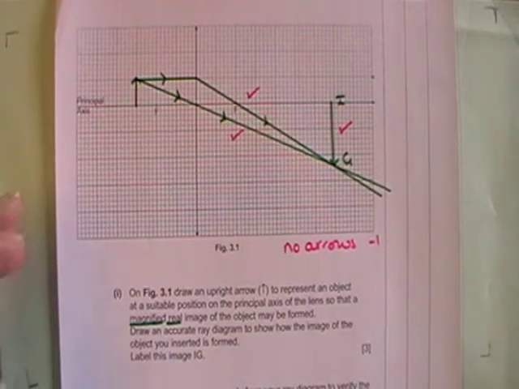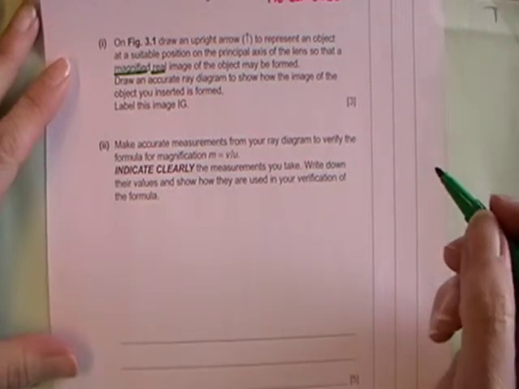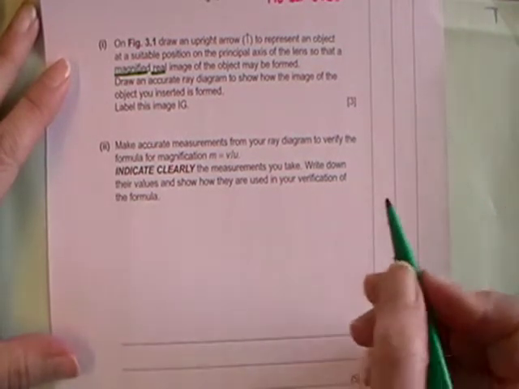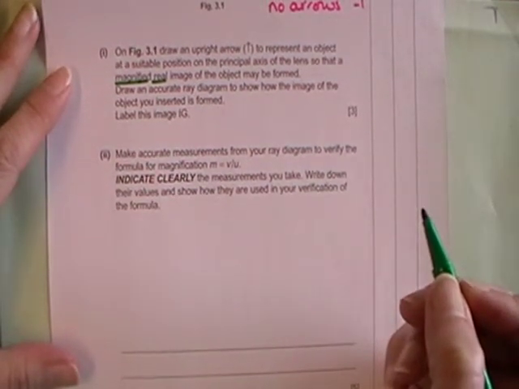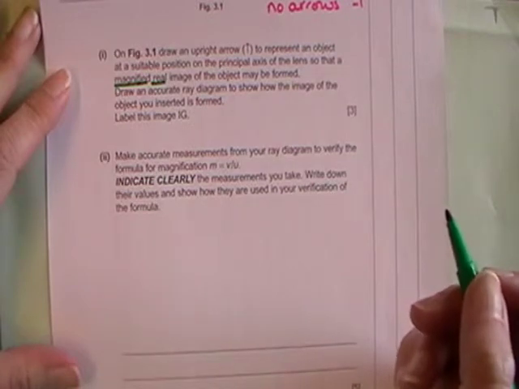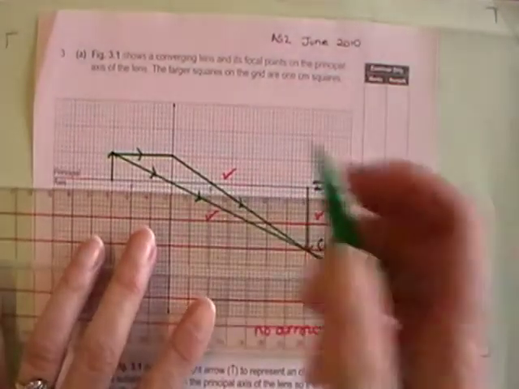And you must ensure that you have it as accurate as you possibly can, using a fine lead in your pencil. Part 2 then says to make accurate measurements from your ray diagram to verify the formula for magnification, M equals V over U. Indicate clearly the measurements you take, write down their values, and show how they're used in your verification of the formula. That's why it's so important to have an accurate diagram.